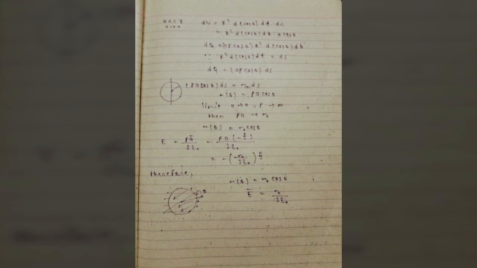Remember, how much is the volume element? This small volume element dV is going to be, again, A is very, very small. A is much less than the radius of the spheres. A in fact will tend to 0. So, I can write this as r square d cosine of theta d phi times dr, where dr is this distance along the radial direction.